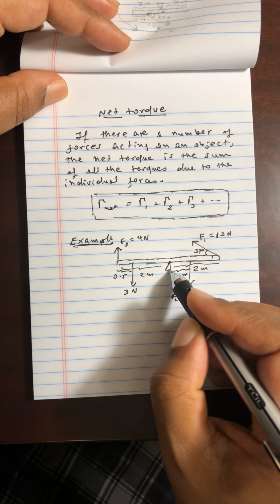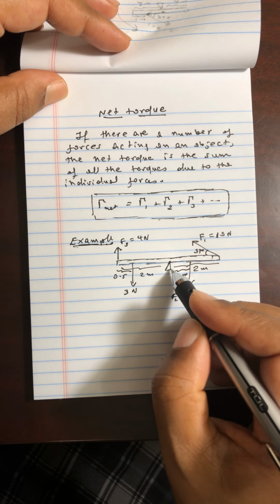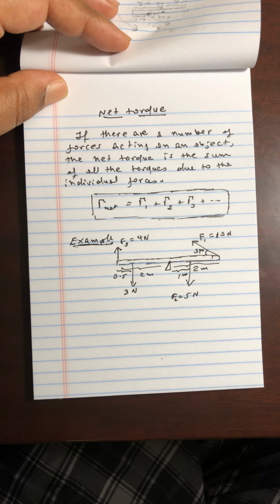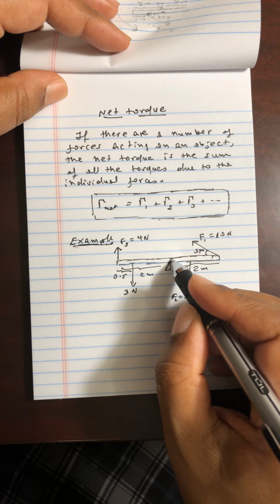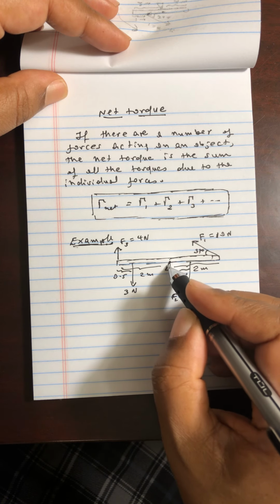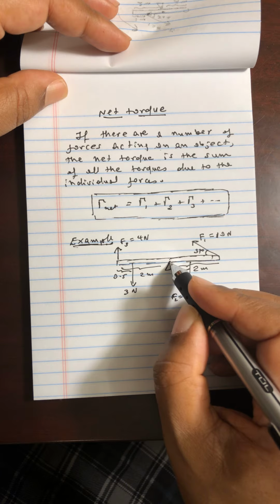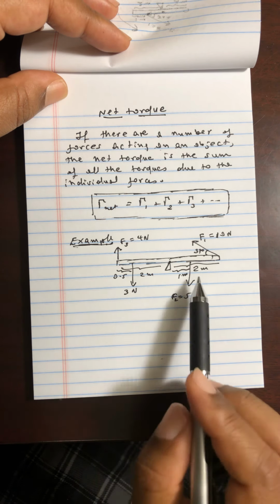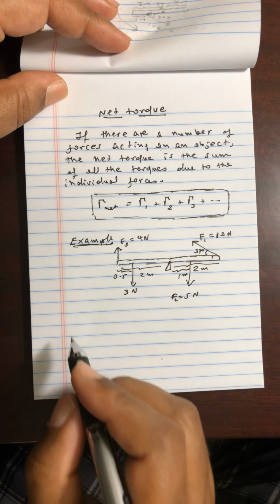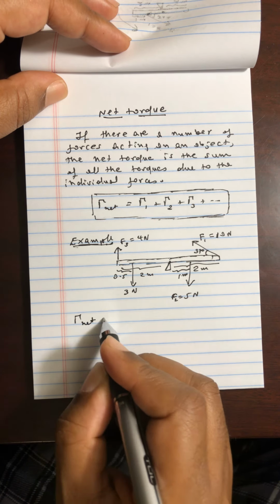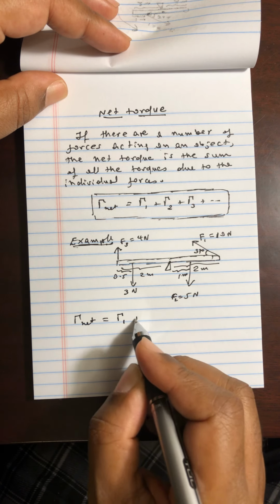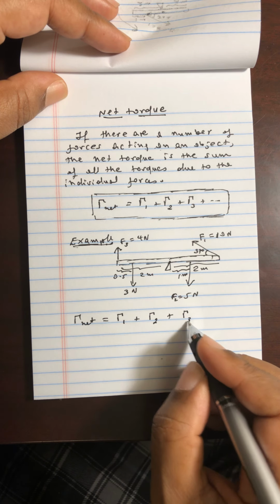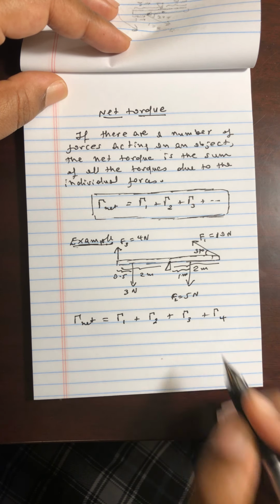You see the fulcrum is pushing up, but its torque is 0 because that force is acting at the point of rotation. Okay, we have also another force, the weight of the meter stick, but this is balanced at the center of gravity, so that force also acts at the point of rotation. Its torque is 0. So the non-zero torques come only from these 4 forces. Okay, so we can say tau net equals the torque due to force 1 plus the torque due to force 2 plus the torque due to force 3 plus the torque due to force 4.